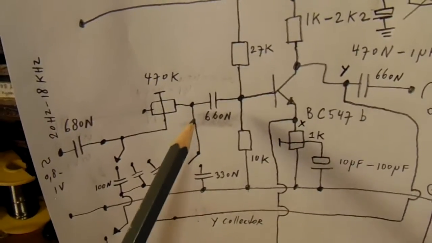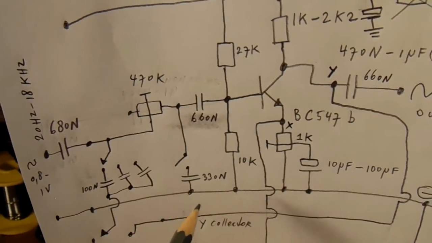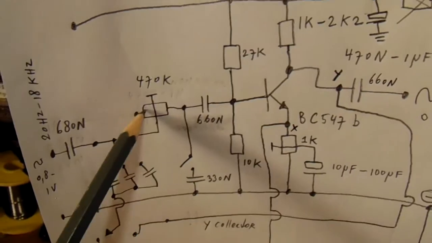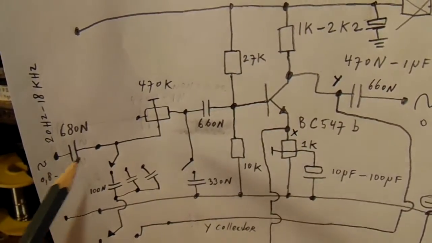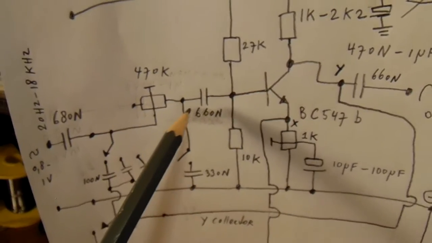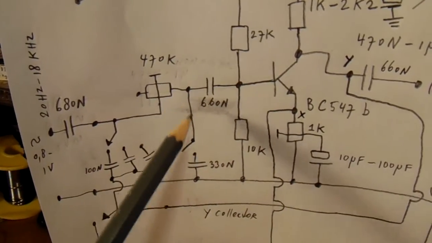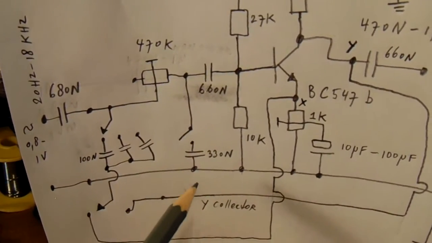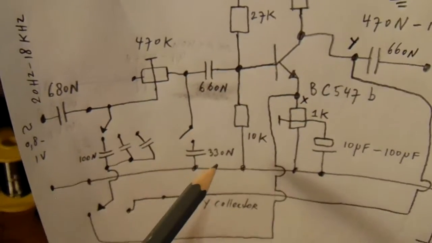First, I make here a connection between this cap and the input. Here we have an input cap, resistor, and we will hear now that all the high frequencies are cut off when we connect here a capacitor of 330 nanofarad.